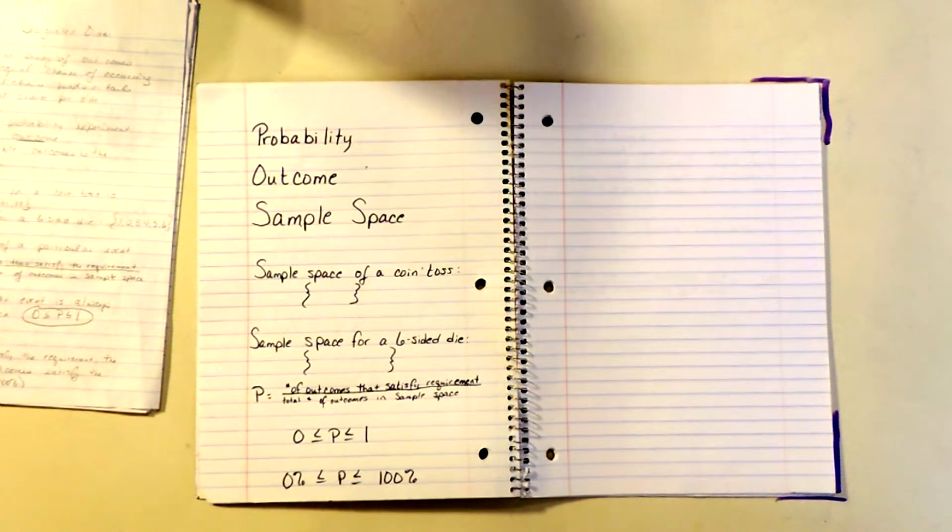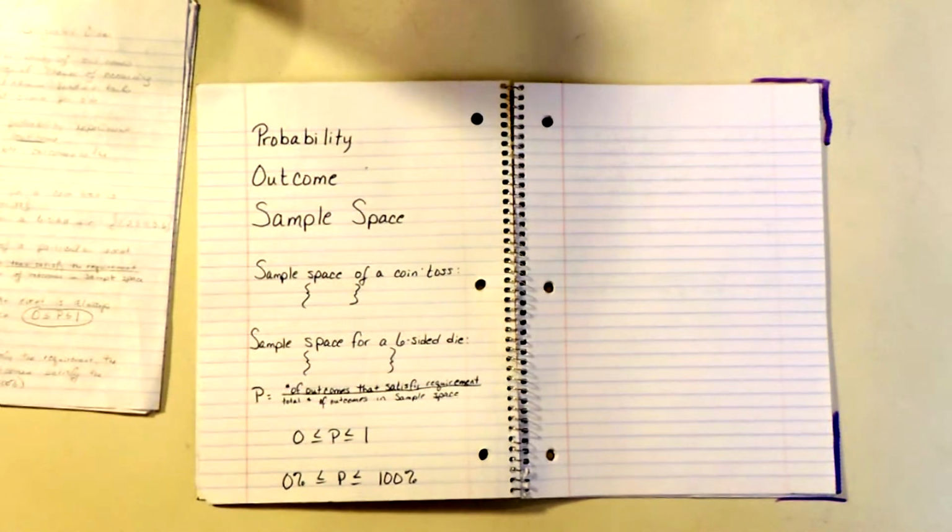Probability is the study of outcomes that have an equal chance of occurring. For example, assuming fair play, a coin has an equal chance of landing on heads or tails, or a six-sided die has an equal chance per side.